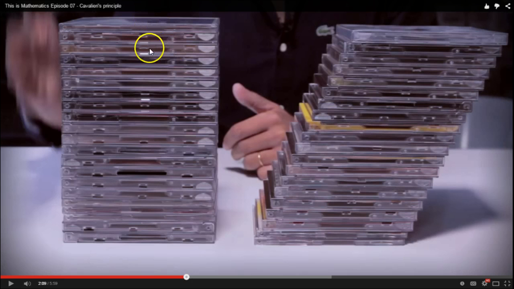And we're using these CDs to help you visualize, because of course if you think about the volume of the vertical prism, it's going to be the sum of all the volumes of the CD cases. And then if you look at the oblique prism, the one that's leaning, it's still made up of the same stack of CDs, it's just pushed over to the side. But if you think about it, you're still adding the volumes of each one of these CDs, so it's really going to add up to be the same volume.